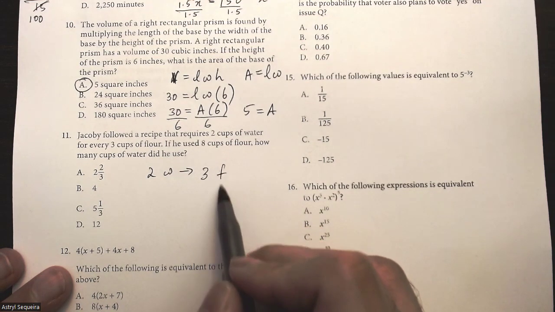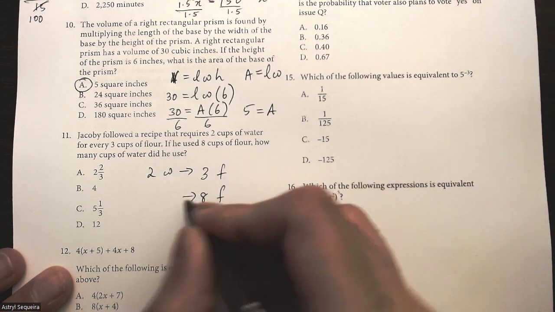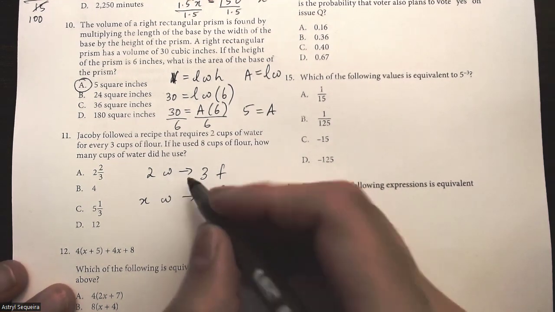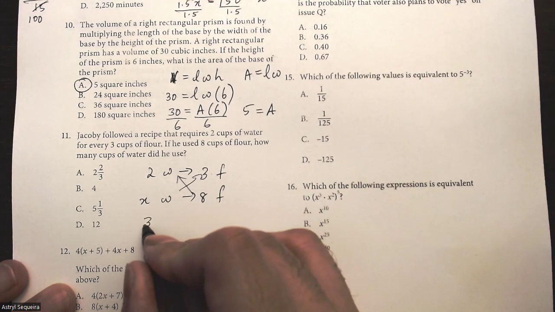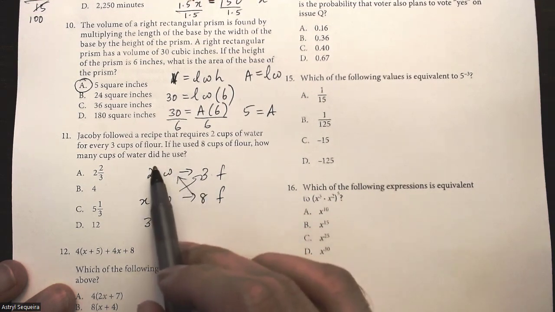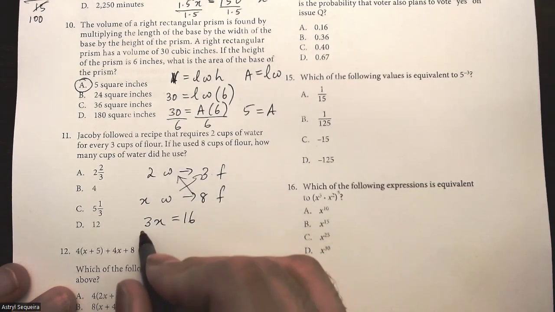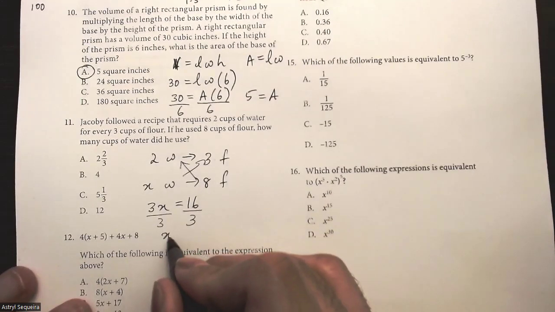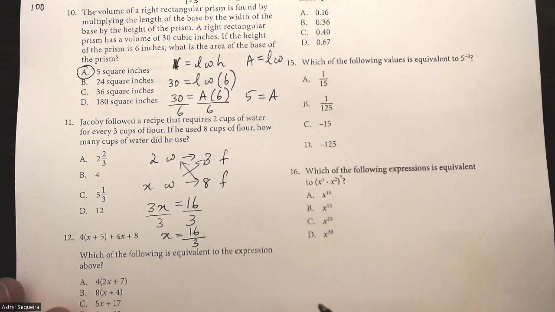So flour has to be above flour. So 8 cups of flour and then x cups of water. Going to cross multiply. x times 3 is just 3x. 2 times 8 is 16. I'll divide both sides by 3 to isolate x. So x equals 16 over 3.